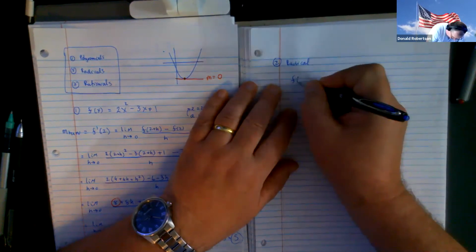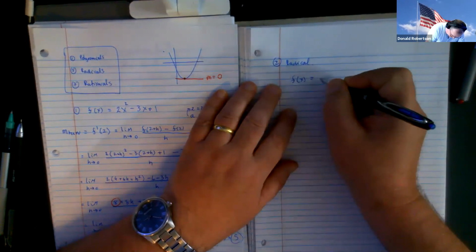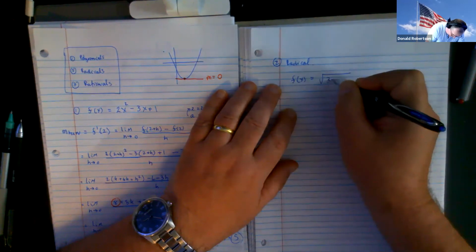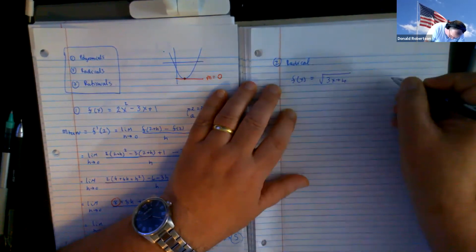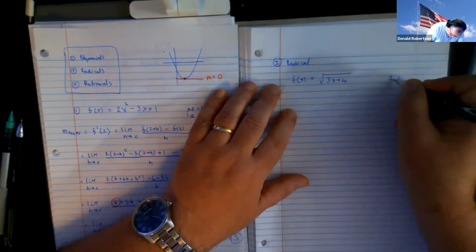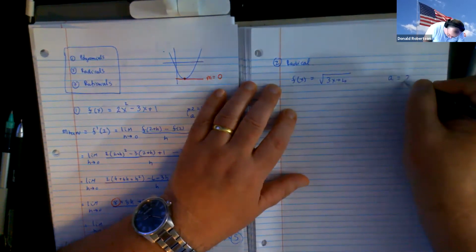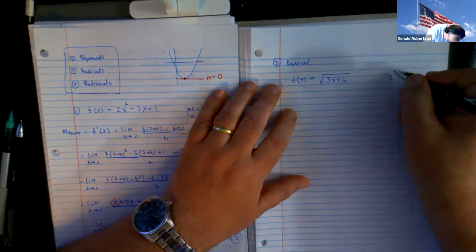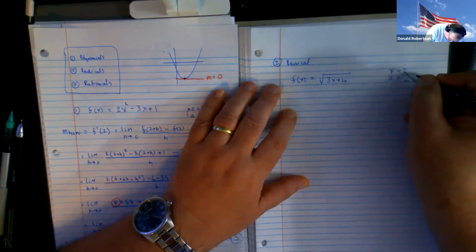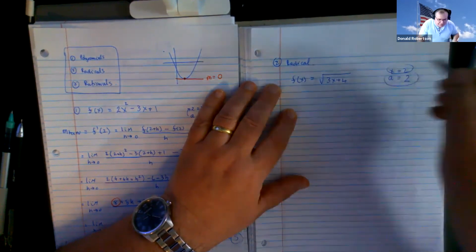So f of x is the square root of 3x add 4, and we're going to do it at an x coordinate of 2. Again, why not? I would call that an x coordinate of 2, but they call it a equals 2, so it's the same thing, right?